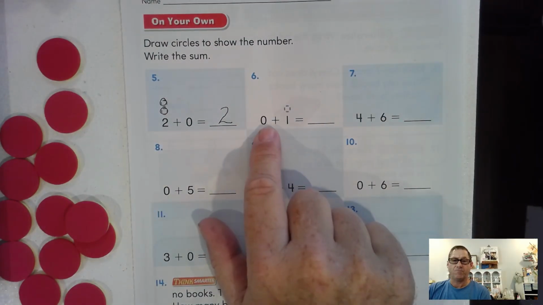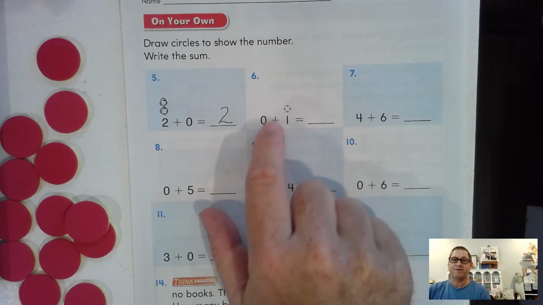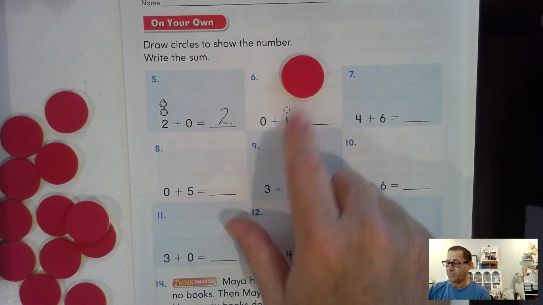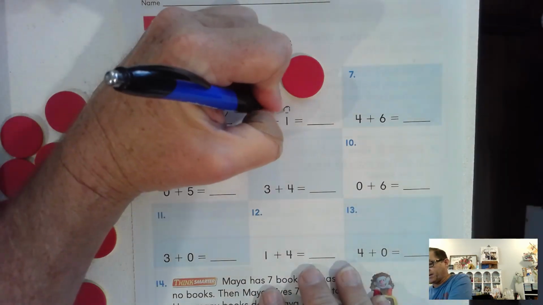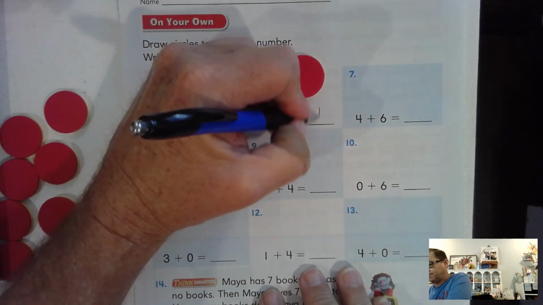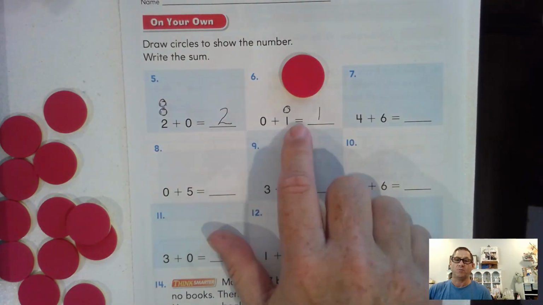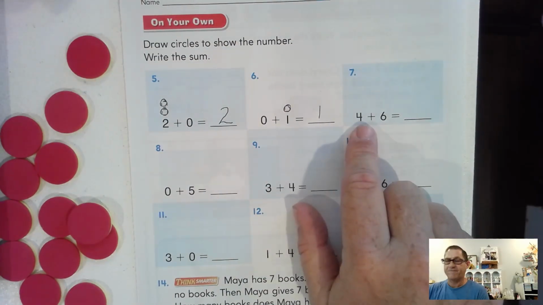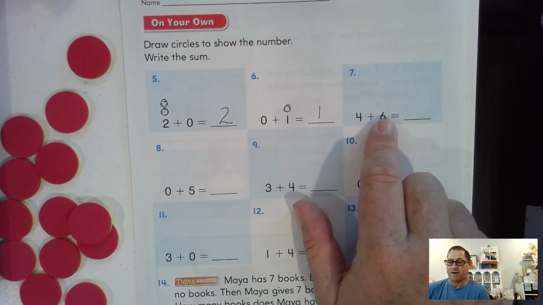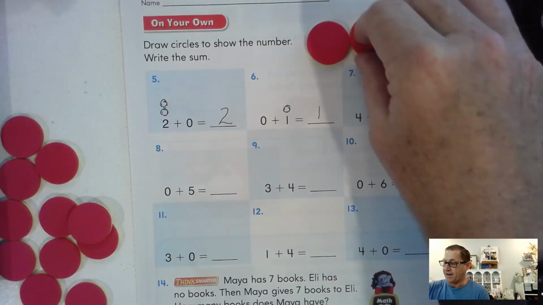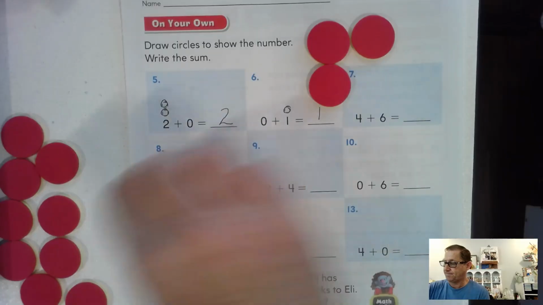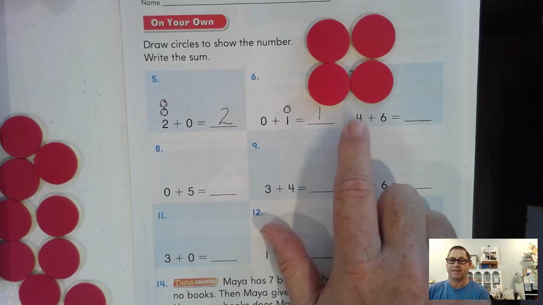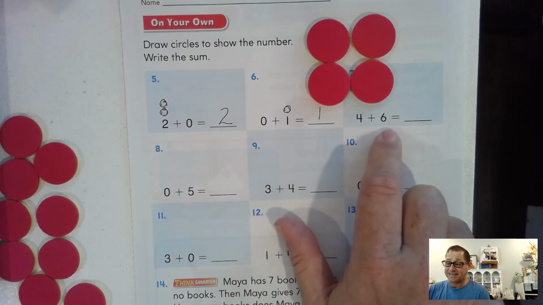This one we have nothing, so I'm not going to put anything here, plus 1. So I would just put one counter to represent the 1. And so that would be 1 circle. And 0 plus 1 is a sum of 1. Now 4 plus 6. Well, that's not 0, right? So we do have to show it. So we have 4. That's the first addend, the first number I'm adding together. And then I'm going to do 6 more.